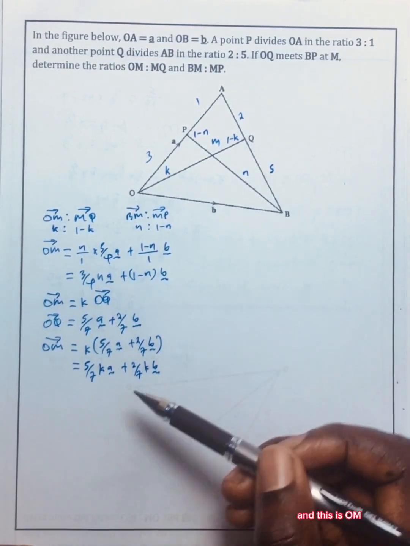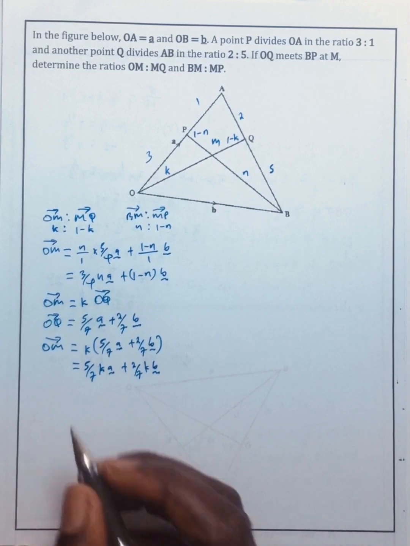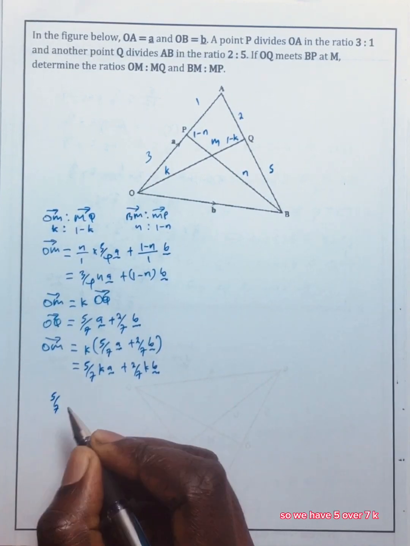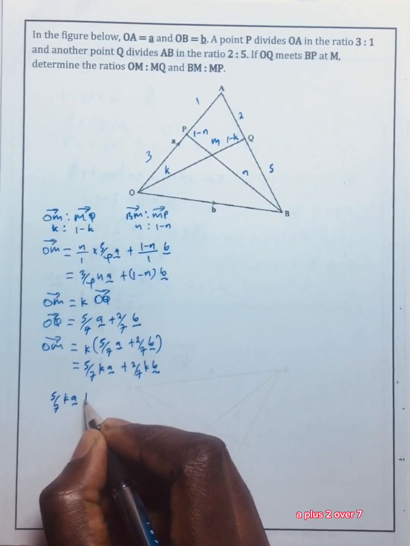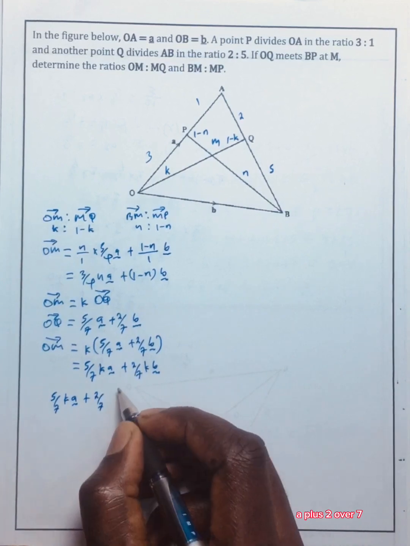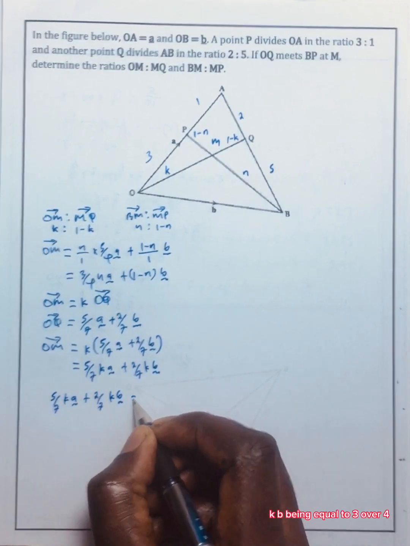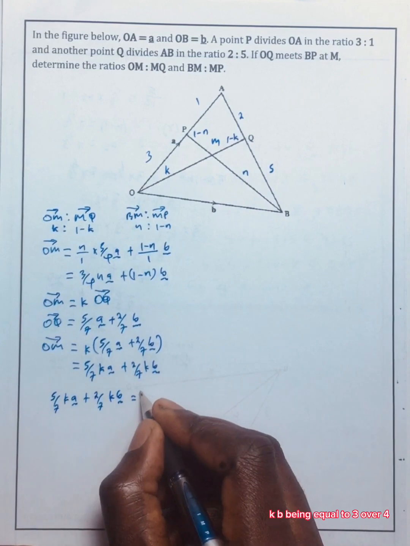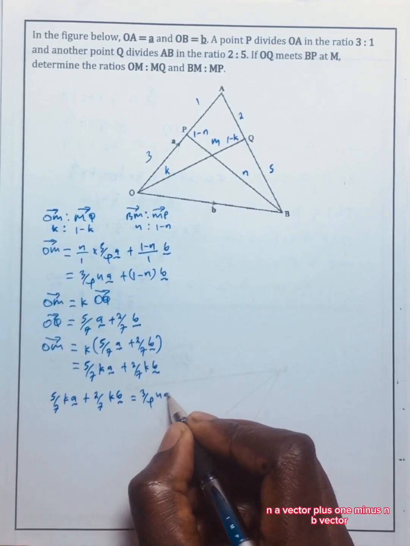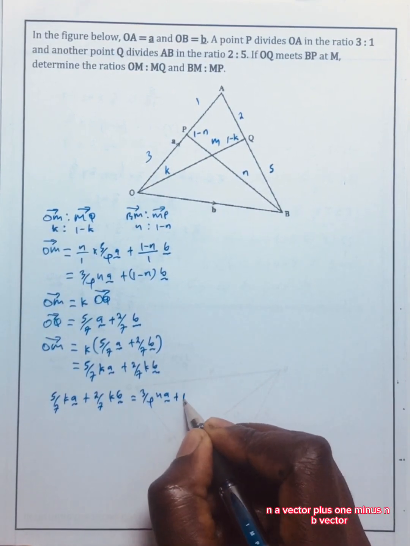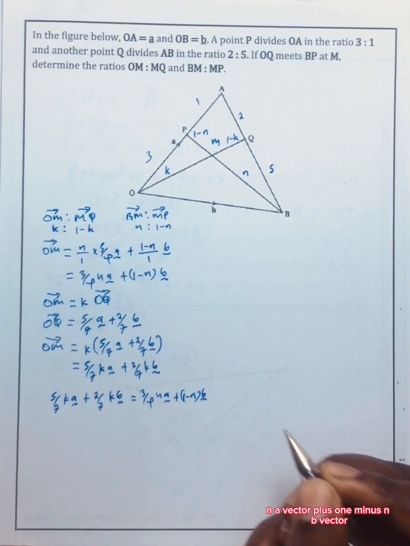So this is OM and this is OM. It means the two vectors are equal. So we have 5/7 KA plus 2/7 KB being equal to 3/4 NA vector plus 1 minus N B vector.